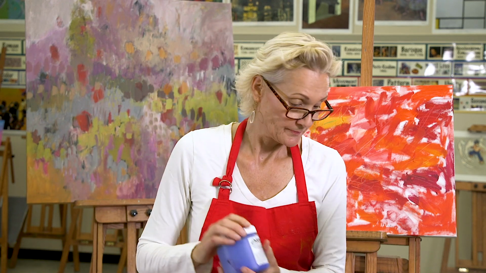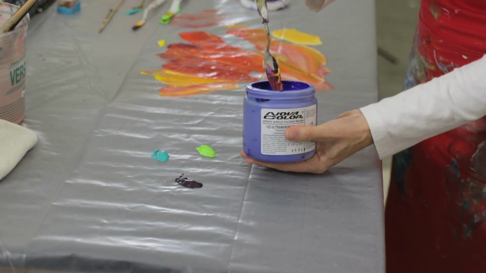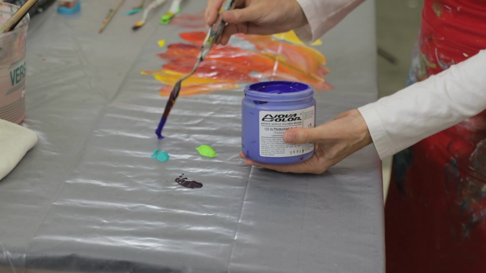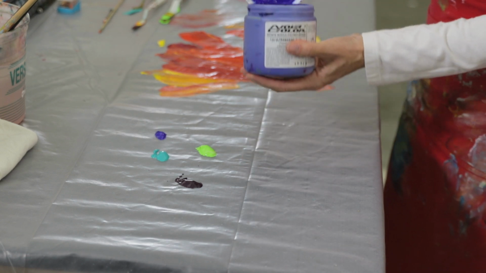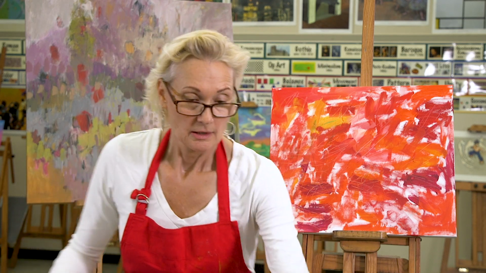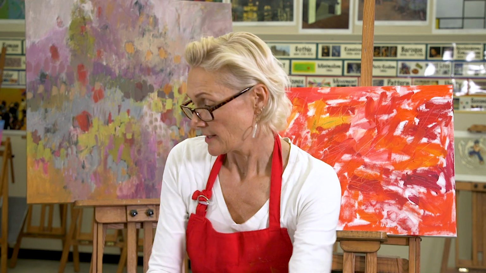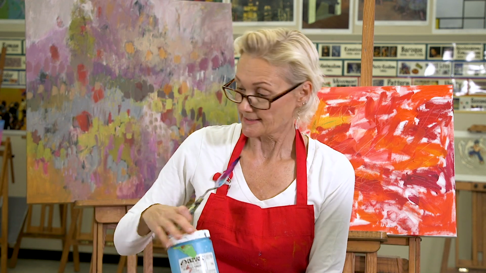And let's go with ultramarine blue. With ultramarine blue, a little bit goes a long way. And let's go with one more, and that's going to be one of my favorite colors, which is the phthalo turquoise.